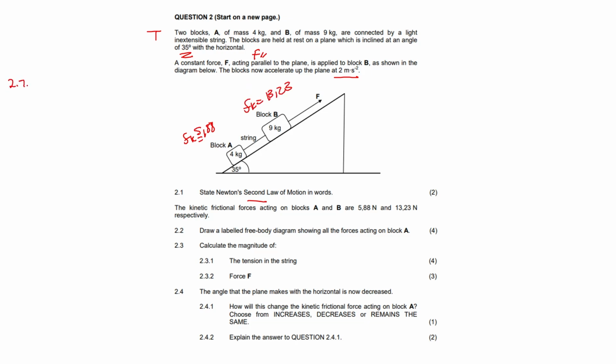They want us to draw a free body diagram showing all the forces on block A. So this represents the block. Do we see we have weight, we have tension, we have friction, and we have the normal force. So we draw weight. Normal force is a bit longer than weight. Then we have tension because of the string, and then we have friction, which is shorter than tension. And that will give you 4 marks because it's 4 forces.